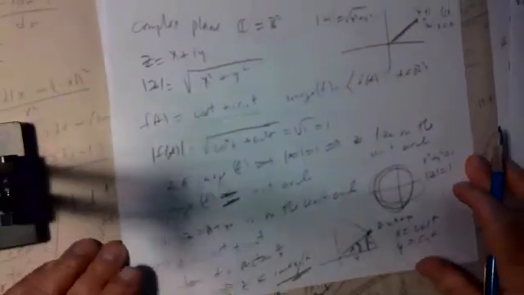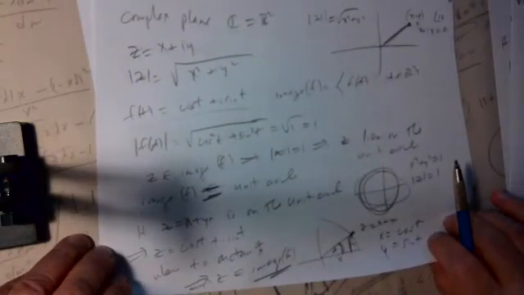Other questions about this? This is a nice example because it collects a lot of basically high school algebra with abstract algebra. Okay.